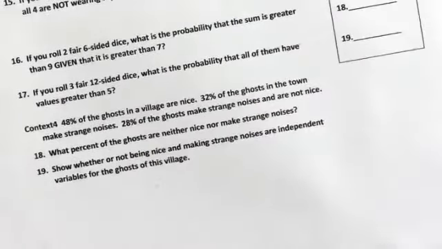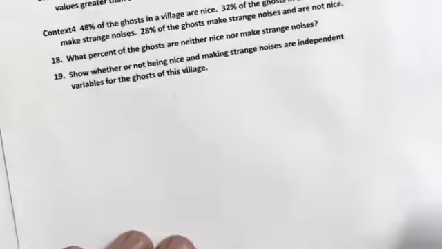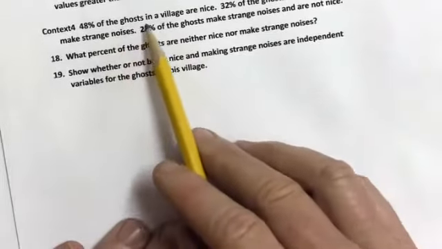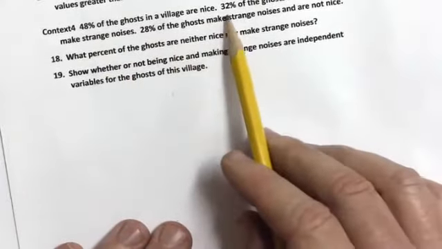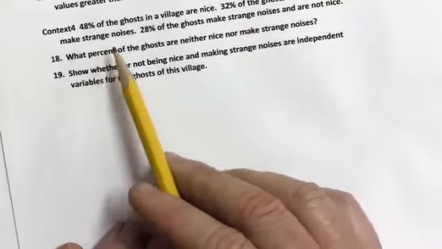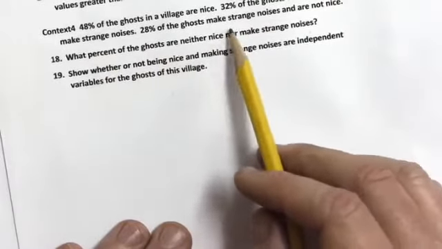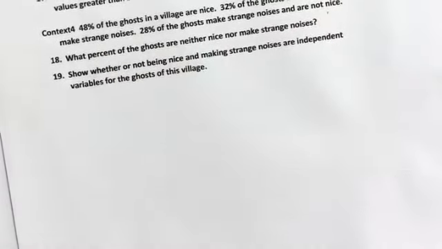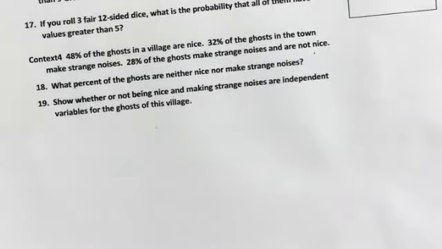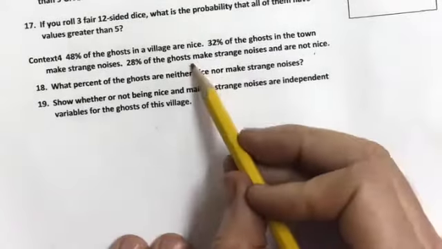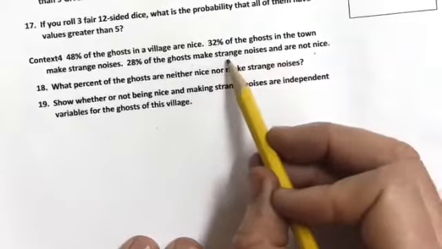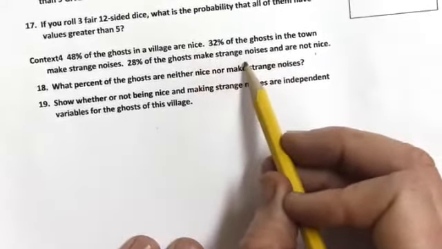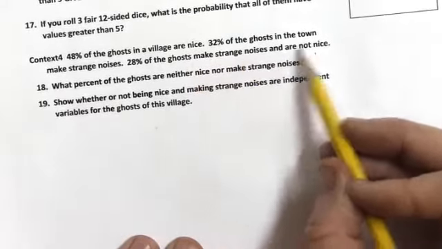That's 17. And then lastly, we have this one. It says 48% of ghosts in a forest are nice. 32% of ghosts make strange noises. 28% of the ghosts make strange noises and are not nice. So this is a Venn diagram problem, but there's a little trick here that you have to be aware of. Notice the overlap is not the overlap between nice and strange noises. It's the overlap between strange noises and not nice.